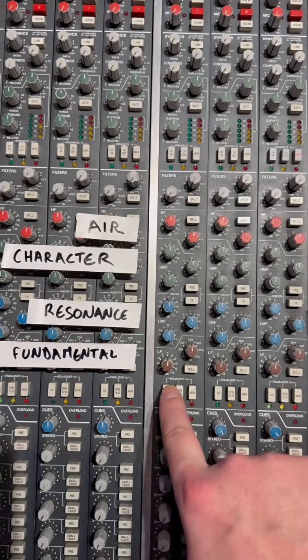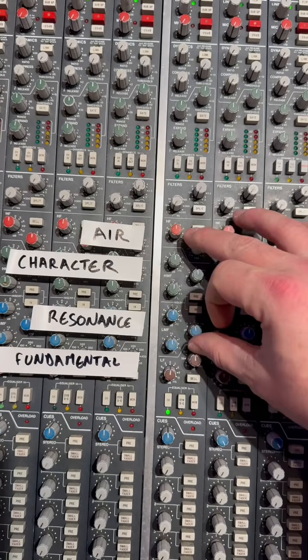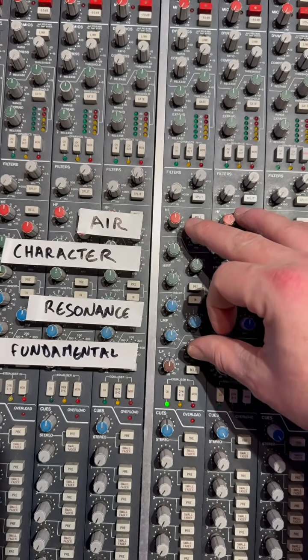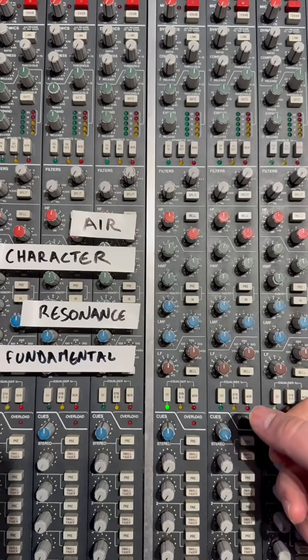So when I'm working on an EQ, I need to figure out what to do with each of these 4 and what parts of the sound these can affect really well. And that will give me a lot of control and power over the sound.